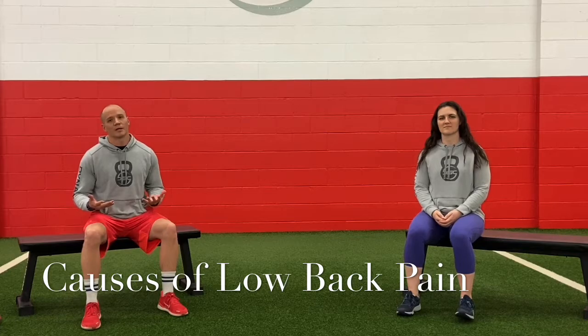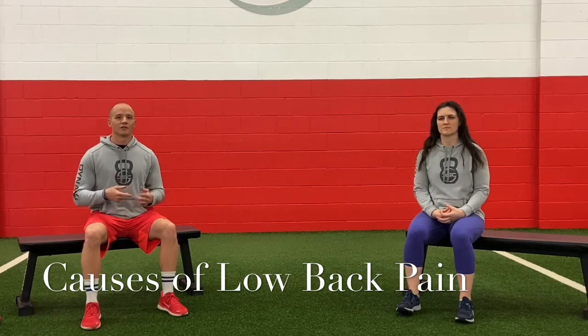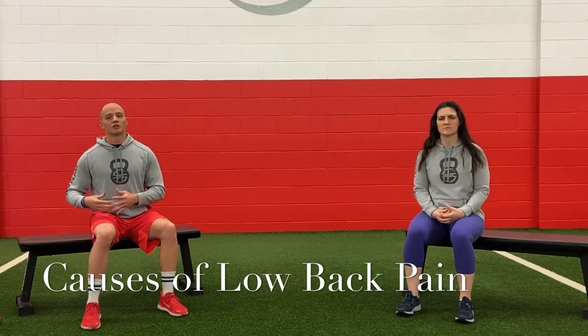Another reason why you might have low back pain is you're just using too much weight, right? We talked about this in our first video with knee pain. Sometimes all we have to do is take a little weight off the bar, whether we're squatting or using the kettlebell. Sometimes it just might be too heavy, and so we lose our posture, our form, and our low back kind of compensates for that, which causes a lot of stress on the low back, which causes that low back pain.